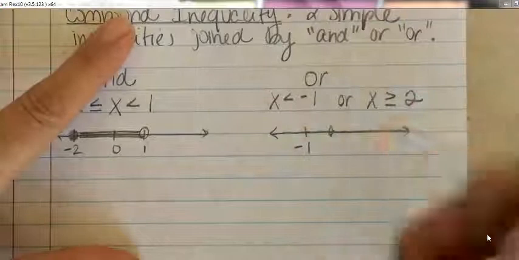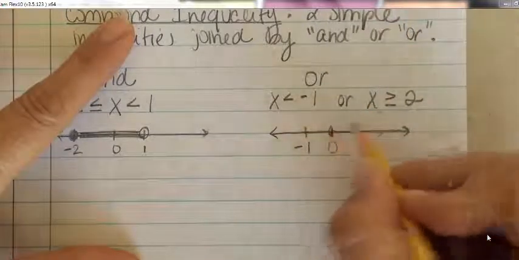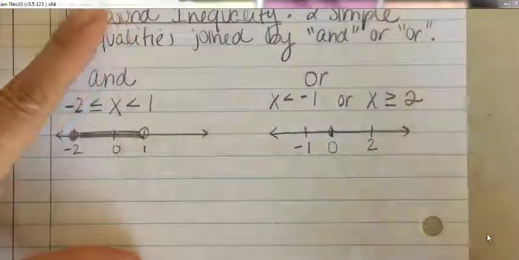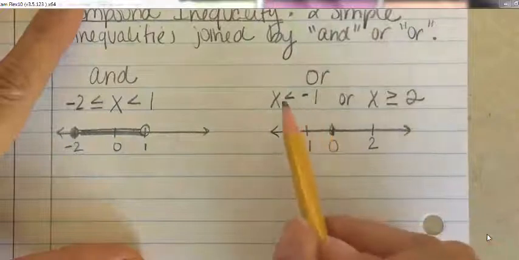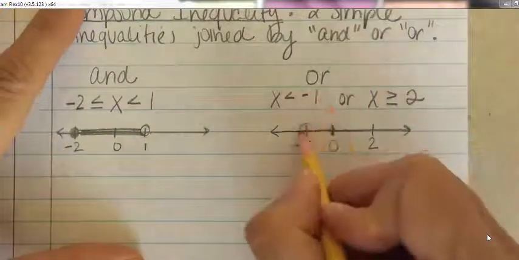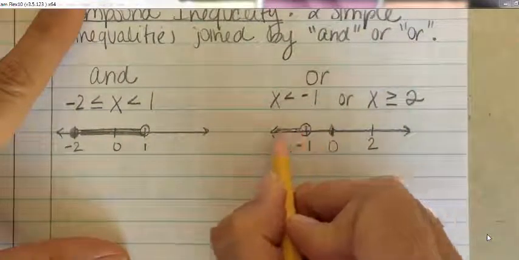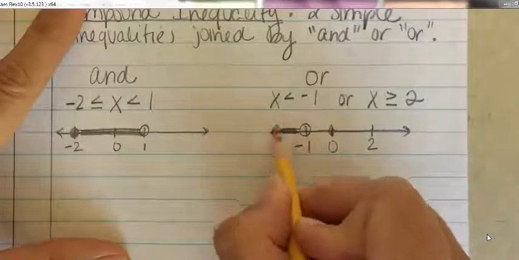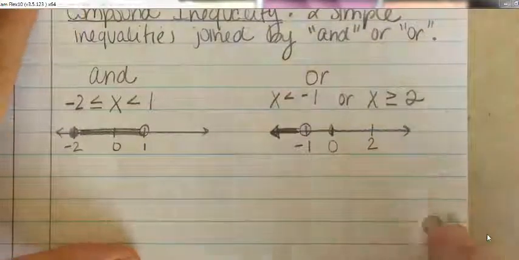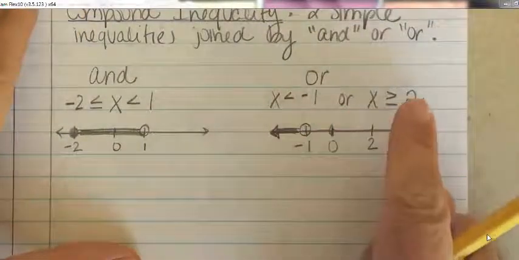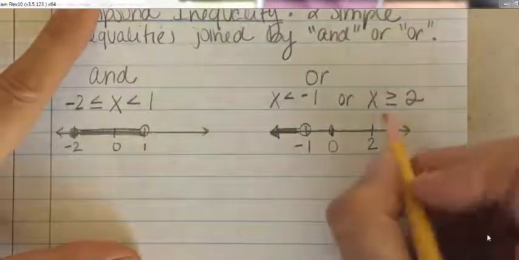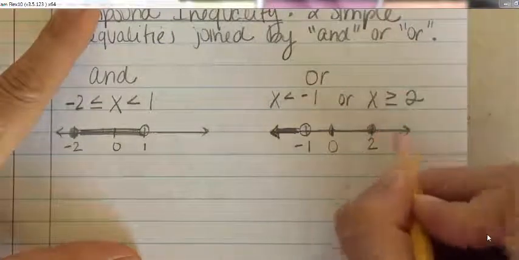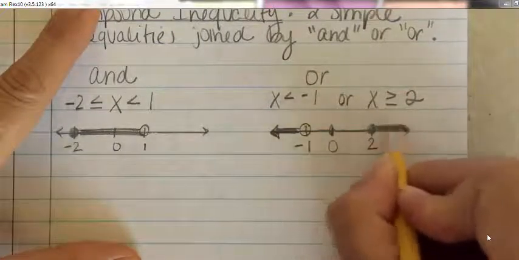Oops, that does not look like a 0. I'll put 0 right here. And then 2 out here. So x is less than -1. So I've got an open circle there, shading everything that's less than -1. Or x is greater than or equal to 2. So that's a closed circle, and I shade everything that's bigger.